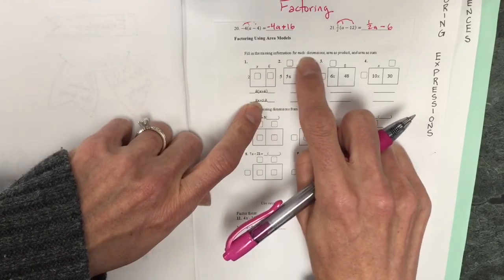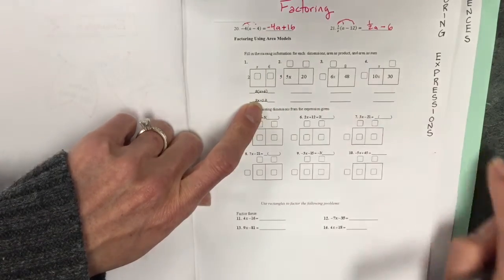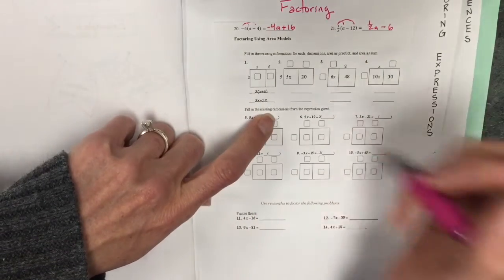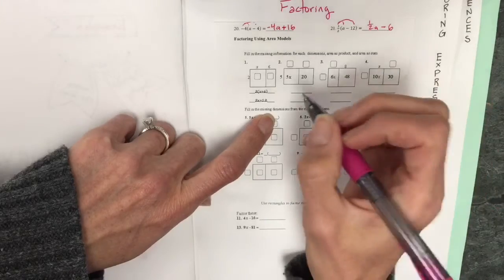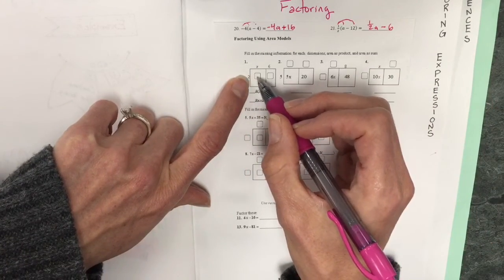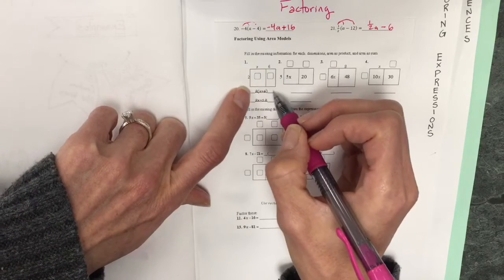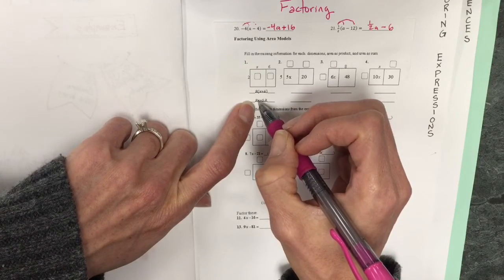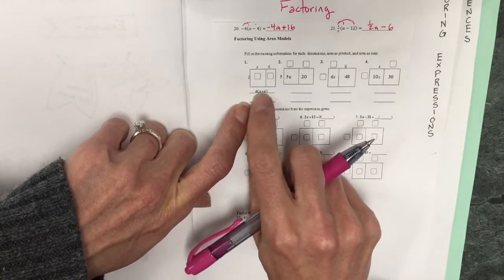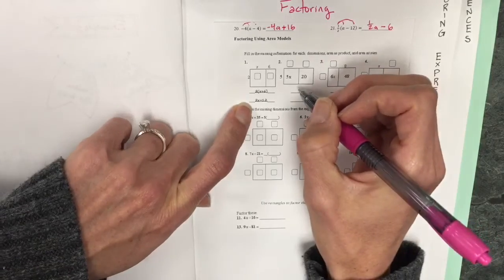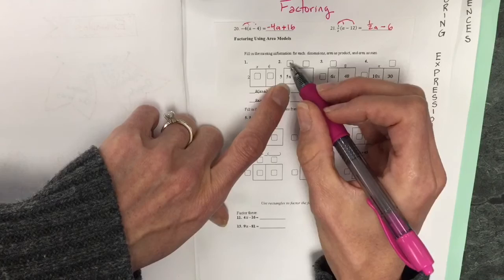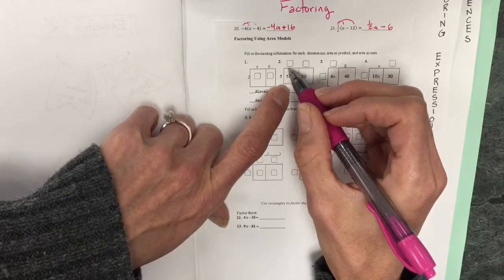Fill in the missing information for each. The dimensions are as a product and area as a sum. So right here, they have done 2 times x plus 6, and then they've also written it after it's been distributed. So up here we want to figure out what this has to be if in here it's 5x.